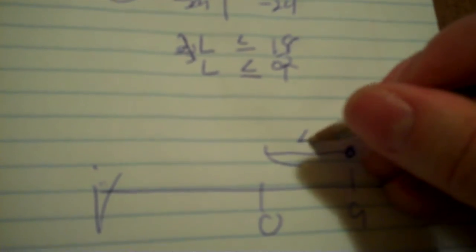So 9's on the number line. It opens towards a number, so we go this way. So that's less than or equal to, and then L, 9. Length is going to be 9 or less than 9. Can't be negatives, but don't let that mess with your head.